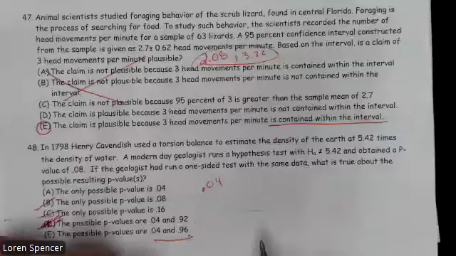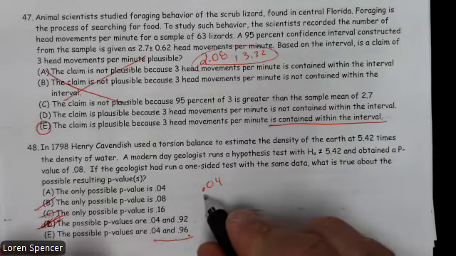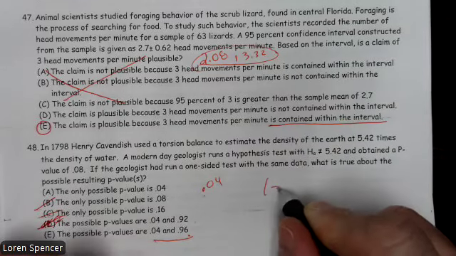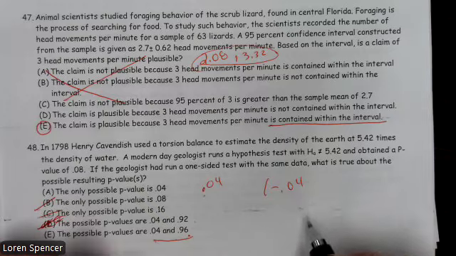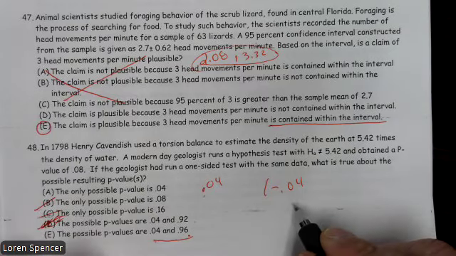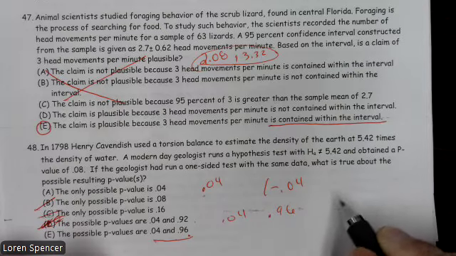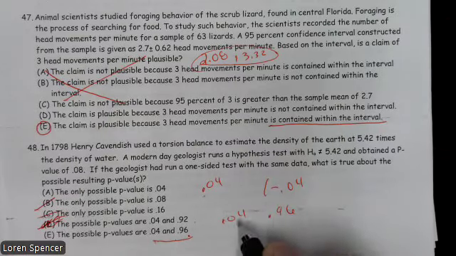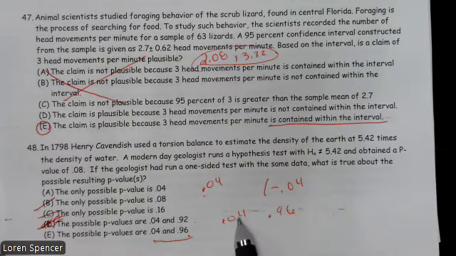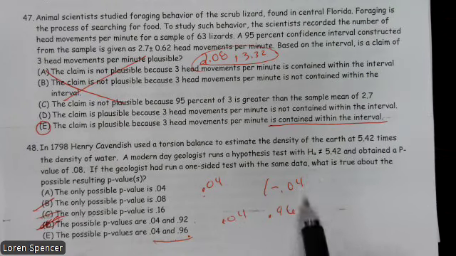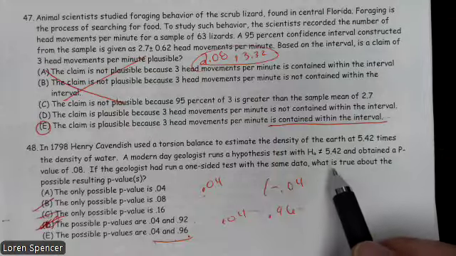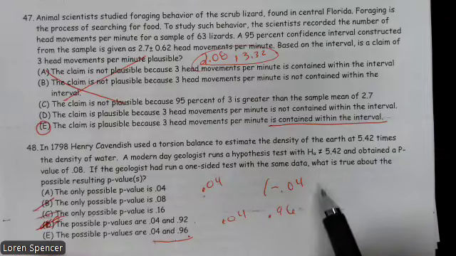The reason why is you don't know the direction. So it could be 0.04 and then 1 minus 0.04. Because you don't know the direction, it's going to be 0.04 and 0.96. So anytime you go from two tail to one tail, divide the p-value by 2.